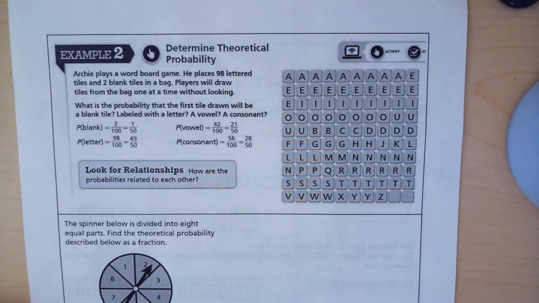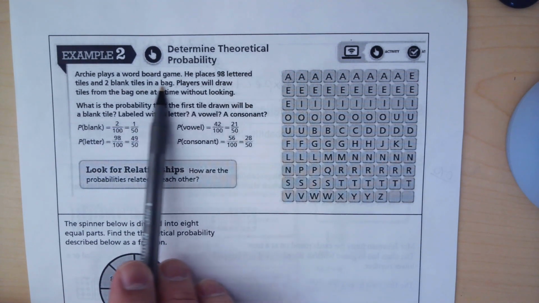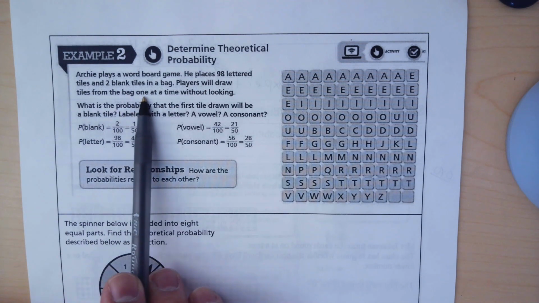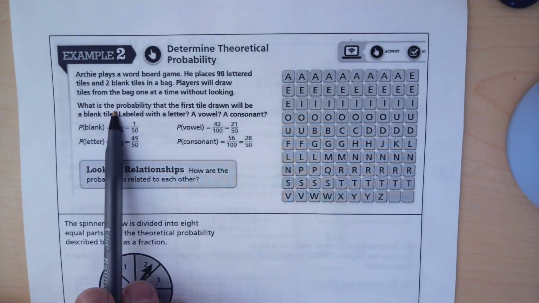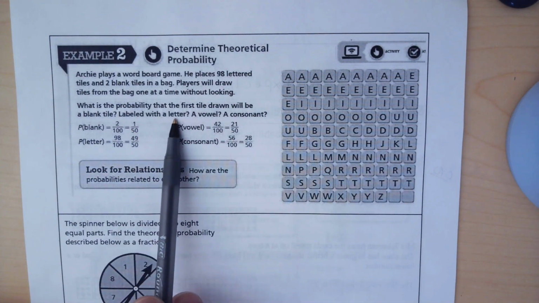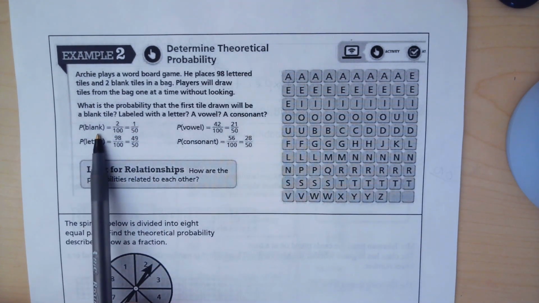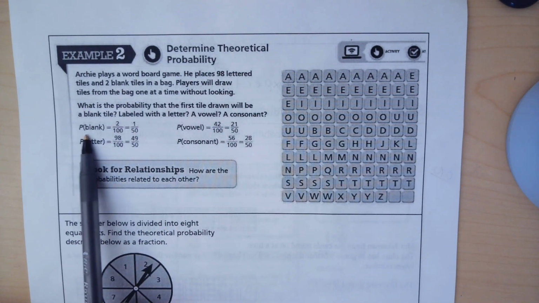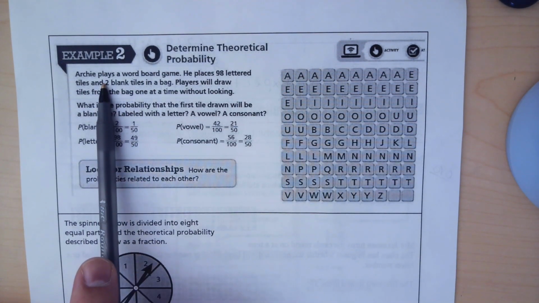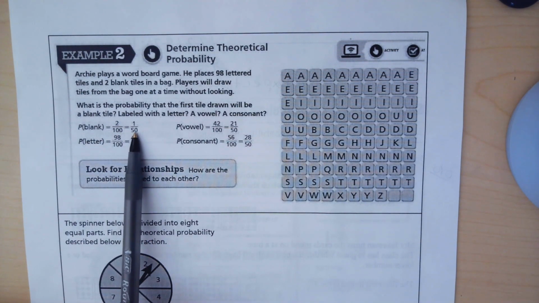To determine the theoretical probability, it says that Archie plays a word board game. He places 98 letter tiles and 2 blank tiles in a bag. Players will draw tiles from the bag one at a time without looking. What is the probability that the first tile drawn will be a blank tile, labeled with a letter, a vowel, or a consonant? These are already done for us. The probability of getting a blank tile is 2 out of 100 because there's 2 blank tiles and 100 tiles total, and that simplifies to 1 over 50.